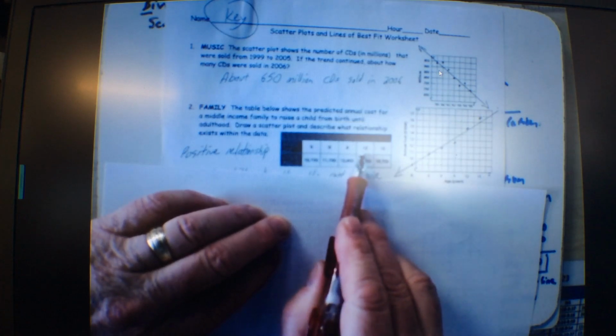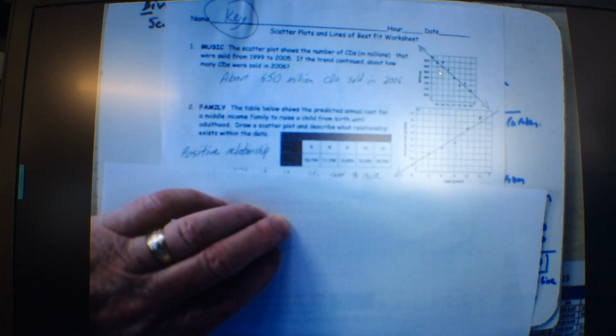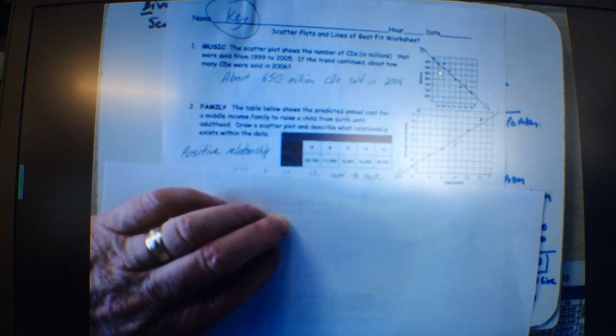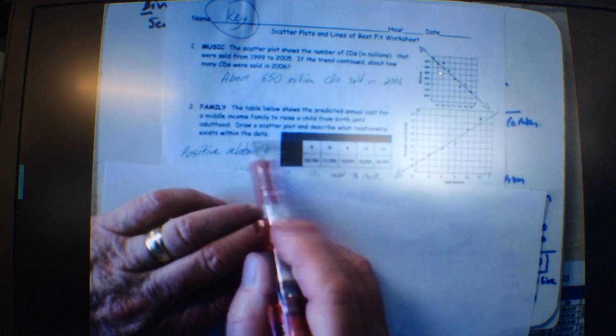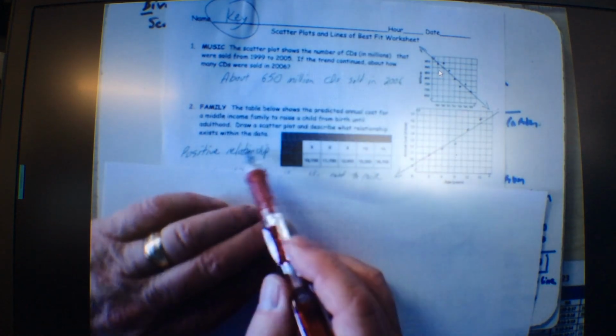Looking at this, it looks like the person that did this used the 3 point and the 12 point. And notice that's about right because we have one on this side and one on this side, and these two are close, right? You could have probably used these two points too, right? But Chuck, I think they used 3 and 12. And so then you do the same thing. You find the slope, and then you use one of those points to find an equation, and then you answer the question. Well, actually, it says draw a scatter plot and describe what relationship exists.